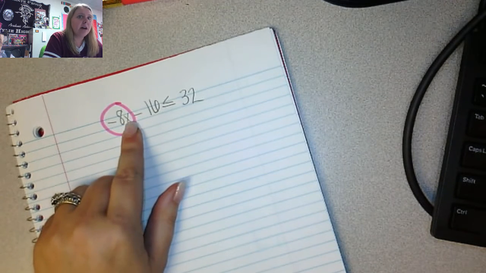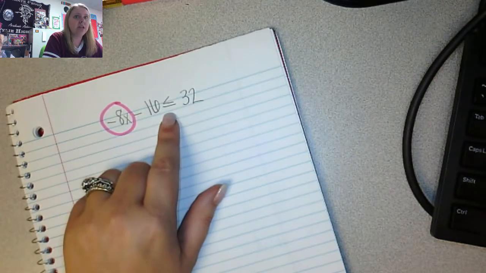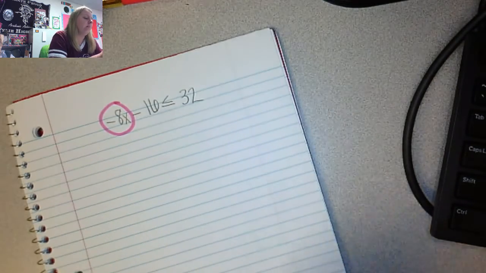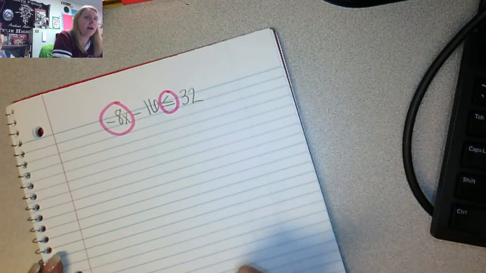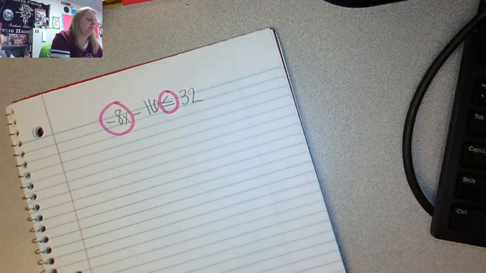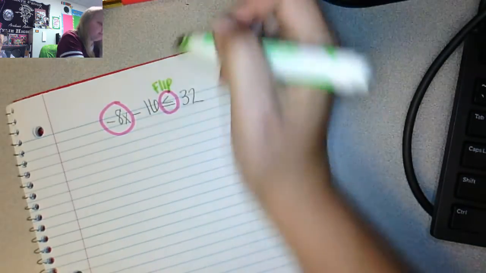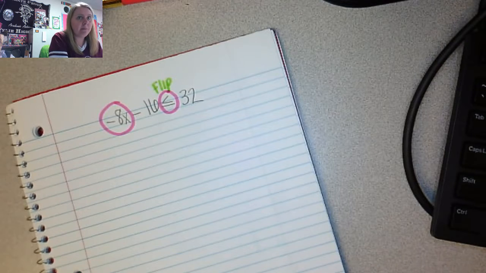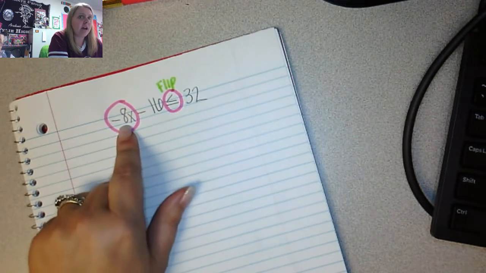Since my variable has a negative 8 connected to it, I also have to pay attention to the inequality symbol in the end. So I'm going to circle that, and then I'm going to write above it that I have to flip this in the end. So I'm going to flip my inequality in the end. And the reason why I'm flipping my inequality is because I have a negative 8x.